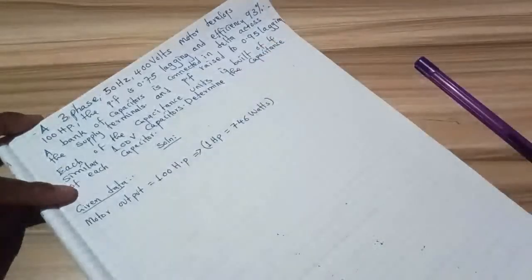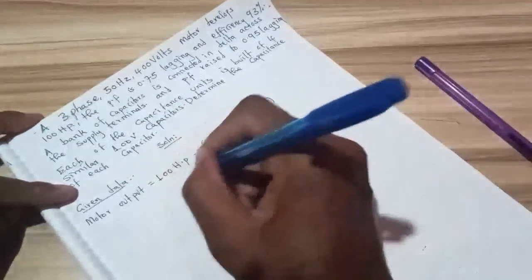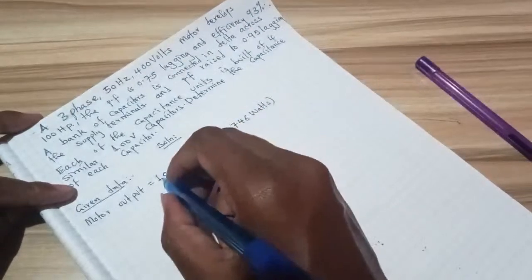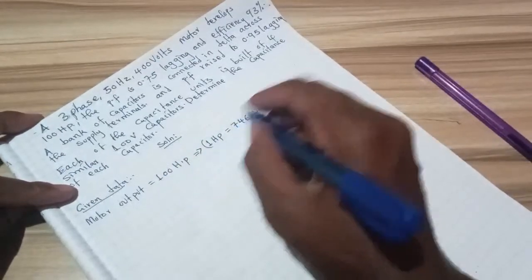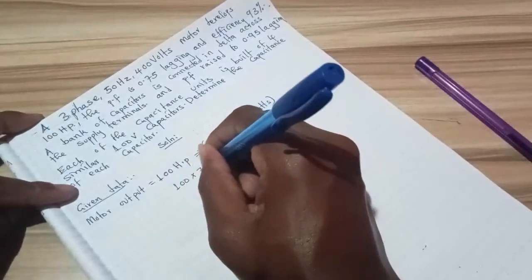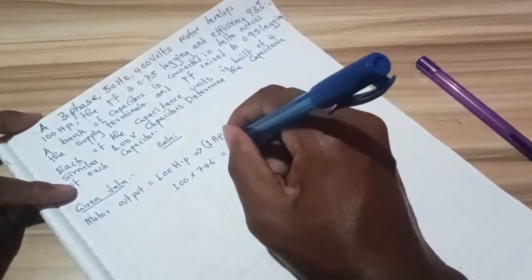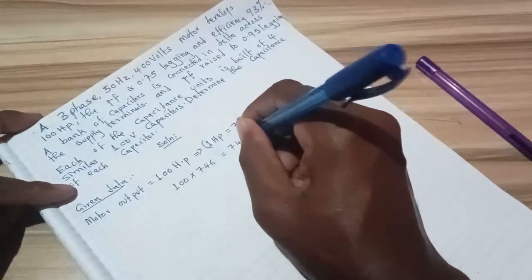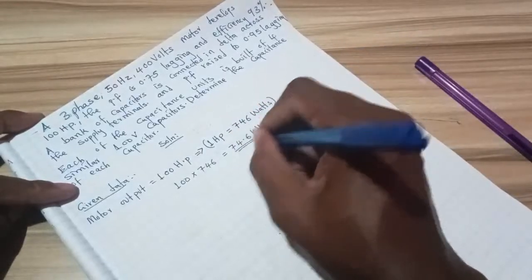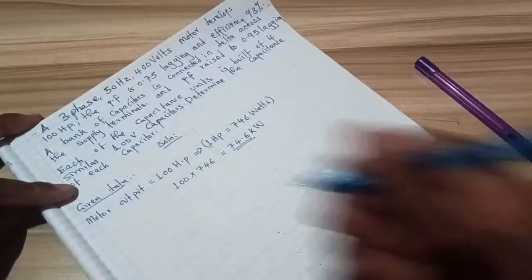So with the 100 HP, you multiply 100 by 746, you get 74.6 kilowatts. So our motor output is 74.6 kilowatts.